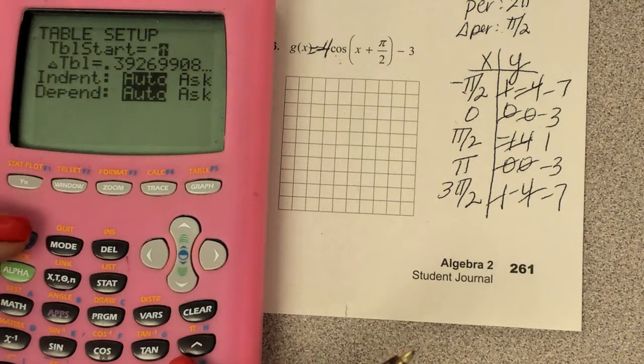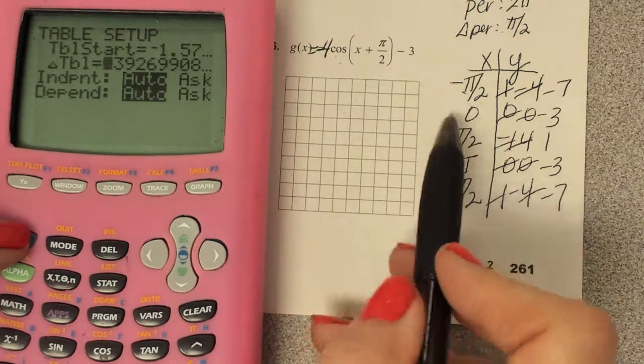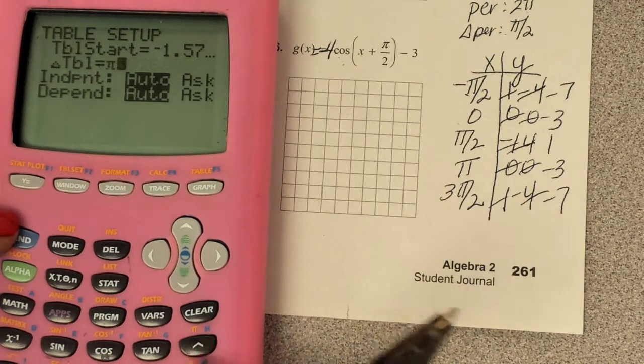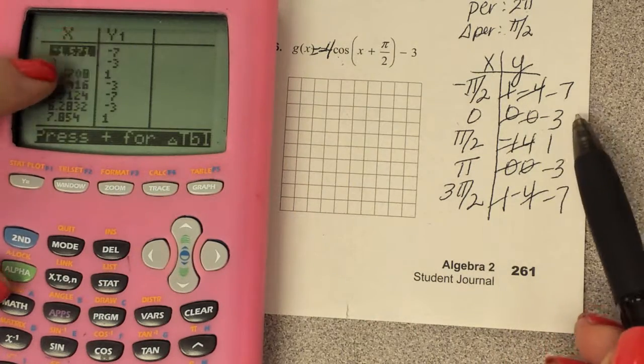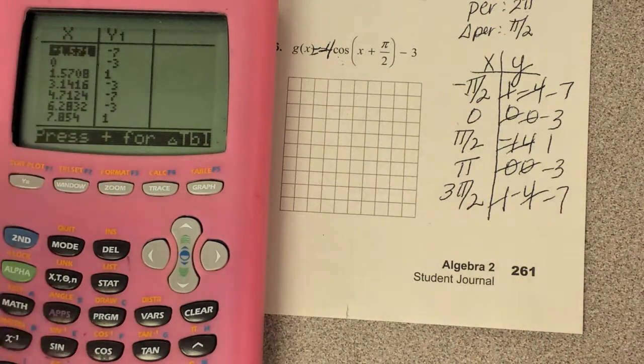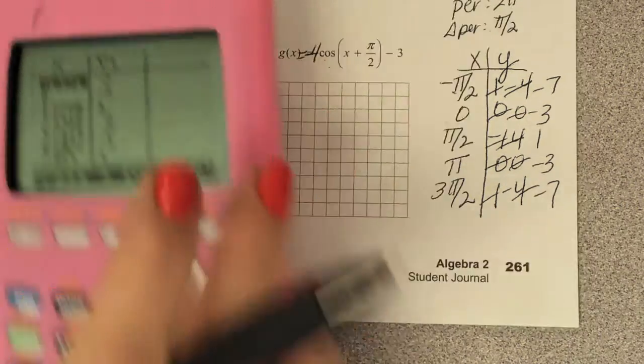So -pi divided by 2. Okay, and then I'm going up by pi/2. And so now when I look at my table, I should see those key points. And if I did not, then I would know that I made a mistake. Okay? All right. A couple more things here. Just fill this in wherever you can.